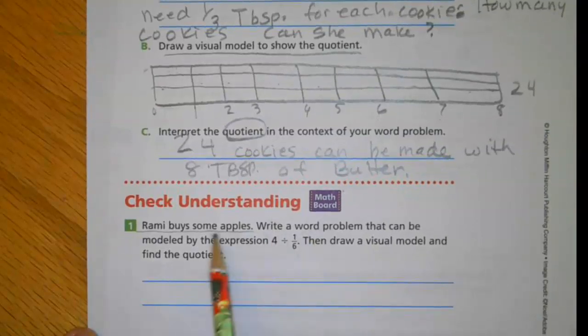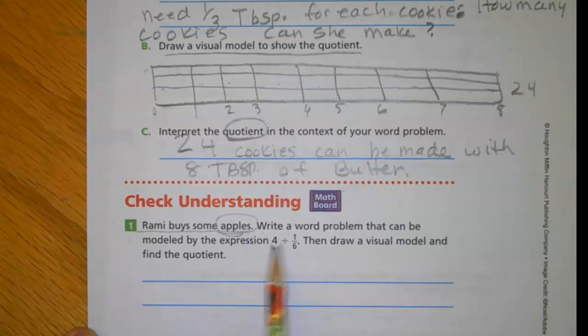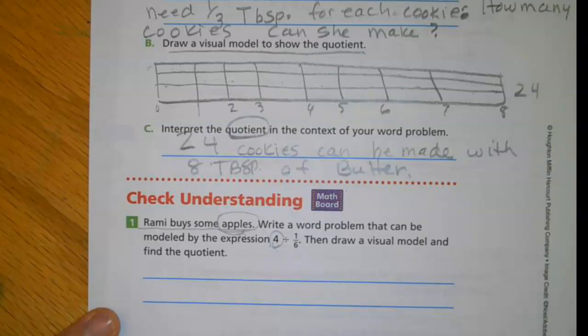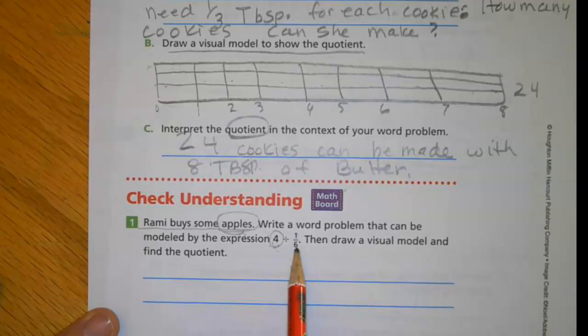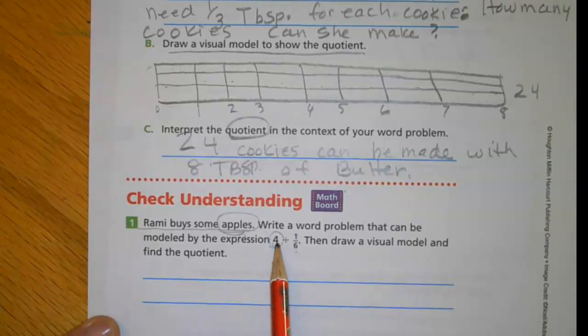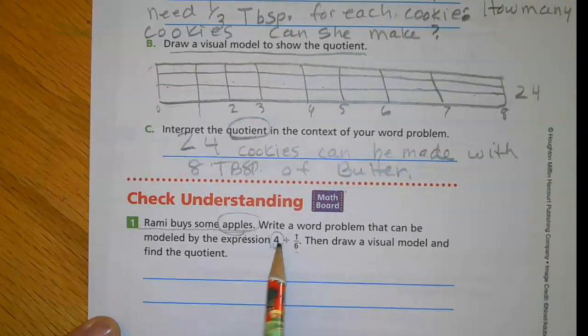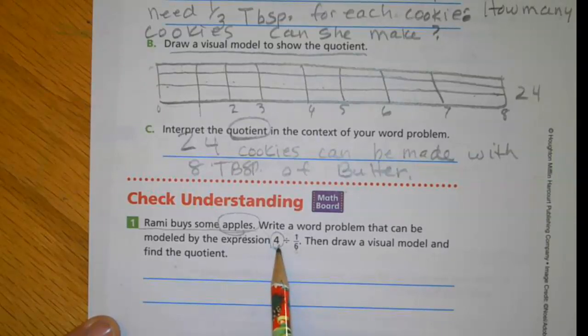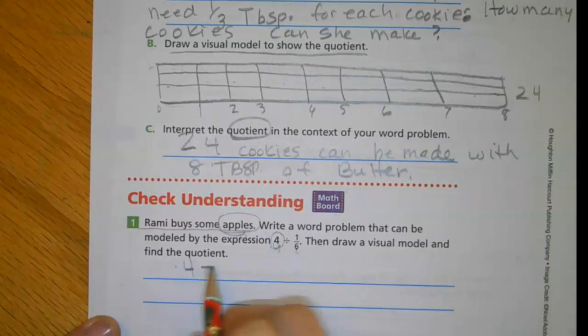All right, well, I know if I'm going to have apples here, then this 4 has to represent something about apples. It could be 4 apples or 4 pounds of apples. So I'm going to think about splitting apples up and making something that would require 1/6 of apples. So I'm going to say this is 4 pounds of apples. So I've got 4 pounds of apples, and I need 1/6 of a pound to make an apple pie. And I want to know how many pies can I make if I've got 4 pounds.